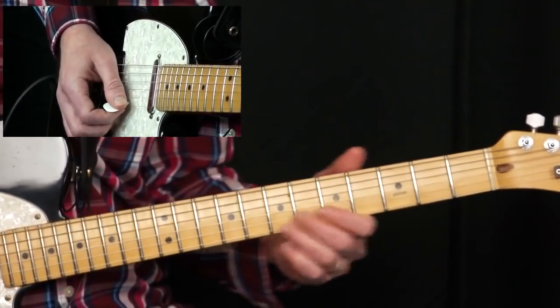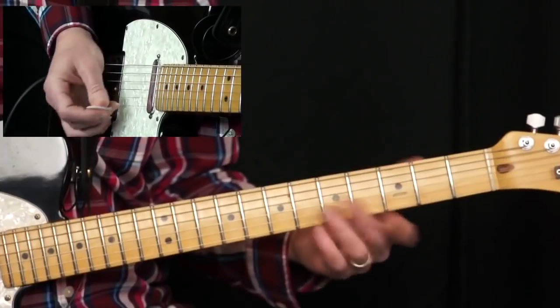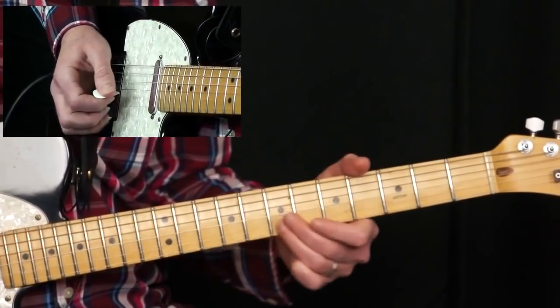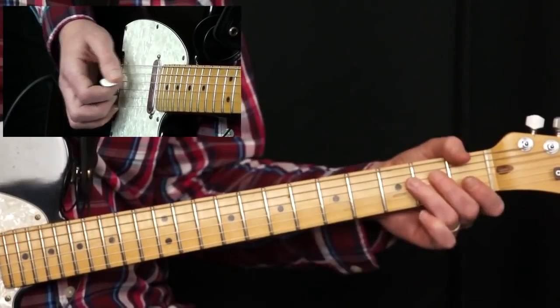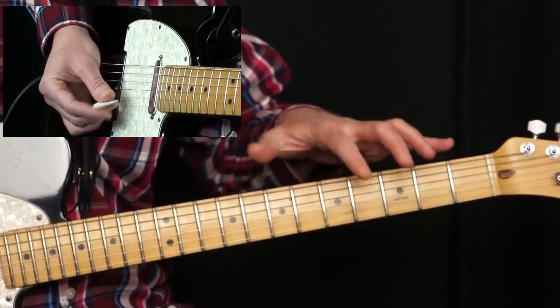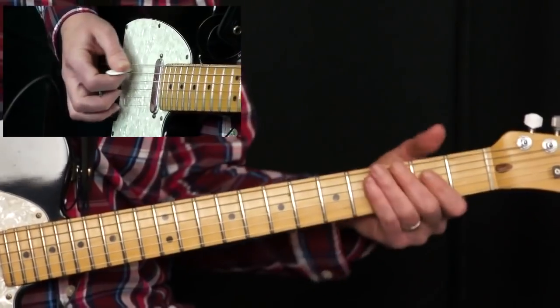Okay, now we're just sliding, using these notes, sliding into them. This will help you see these shapes more too, and all as one block.